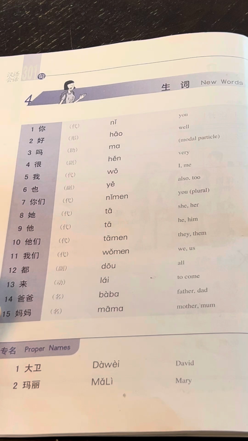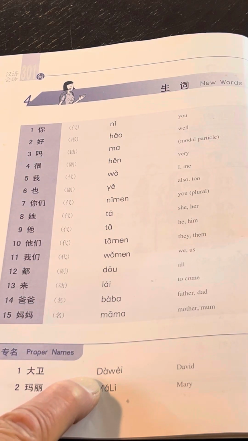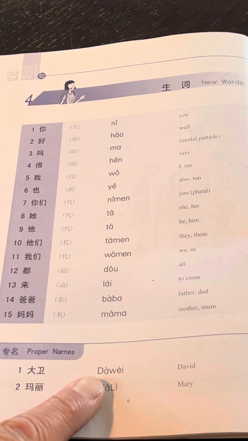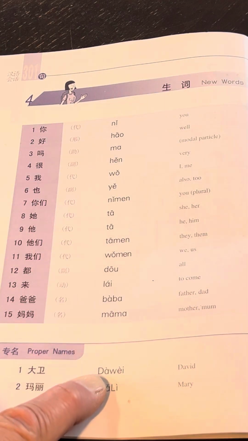Baba, and mama. And here we have names. Da Wei. Da Wei is fine. That's how we say David.